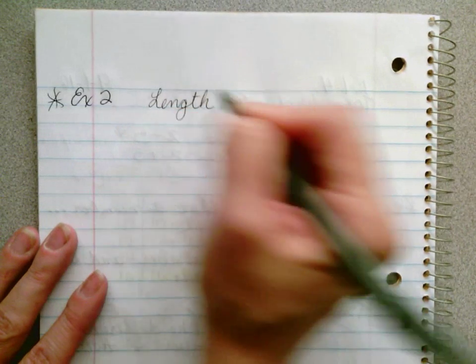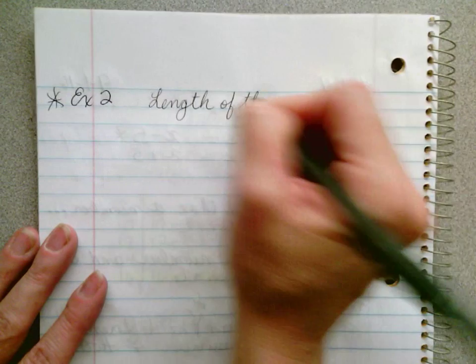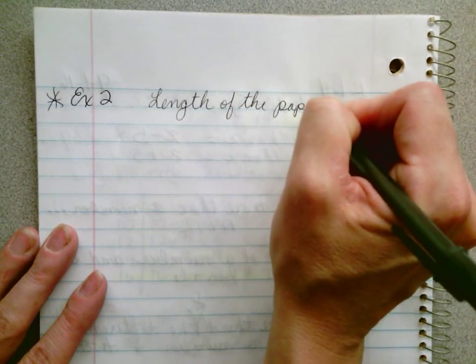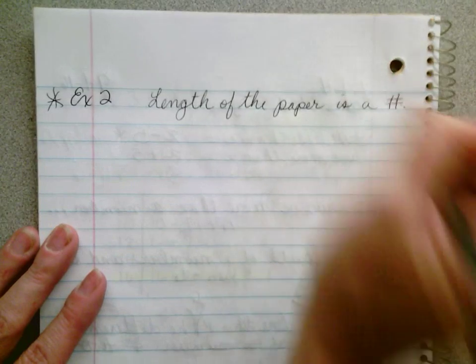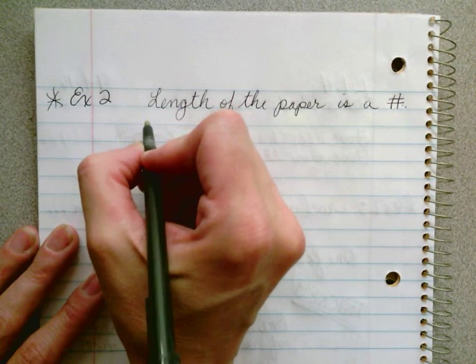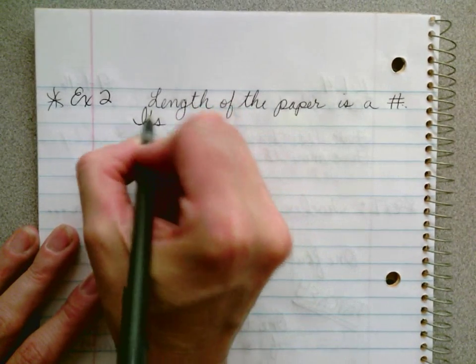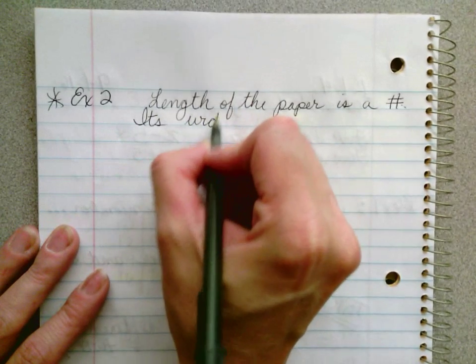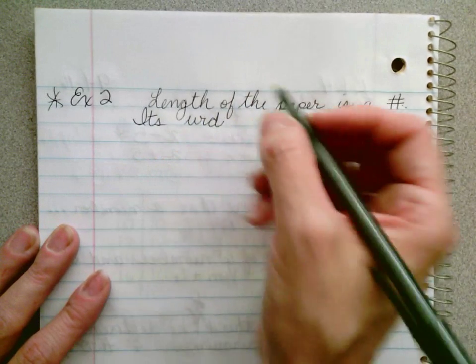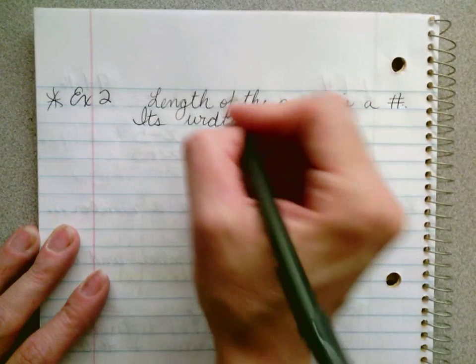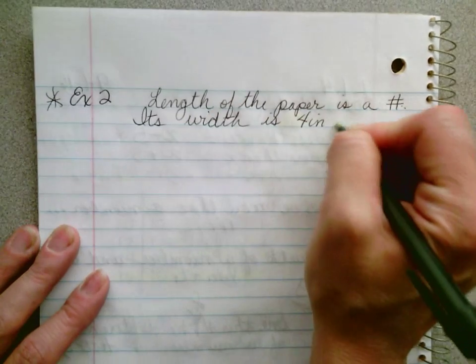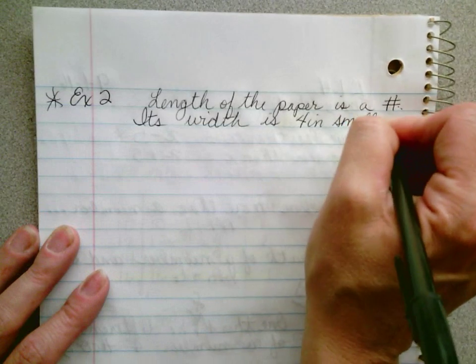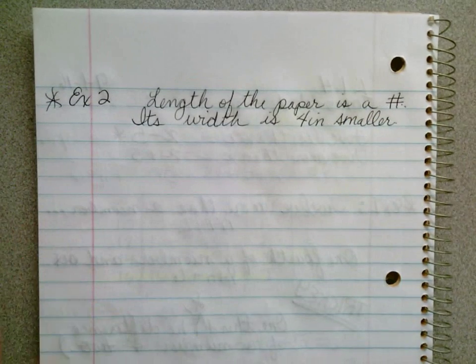The length of the paper is a number, okay? Its width is 4 inches smaller. Give me a way to describe that.